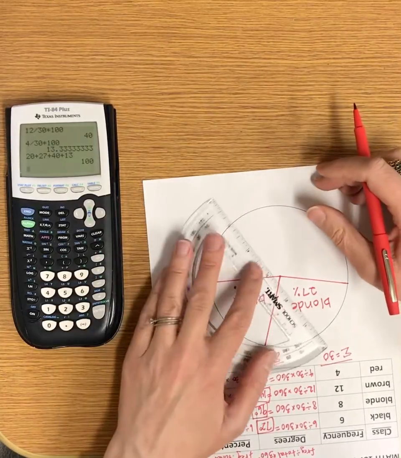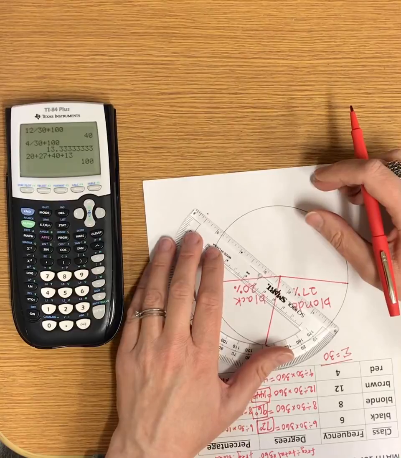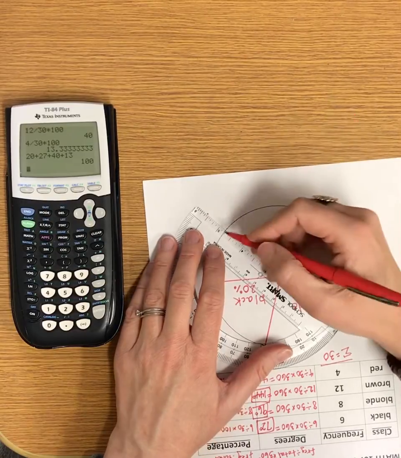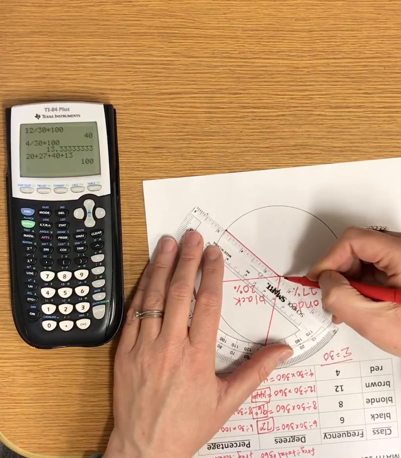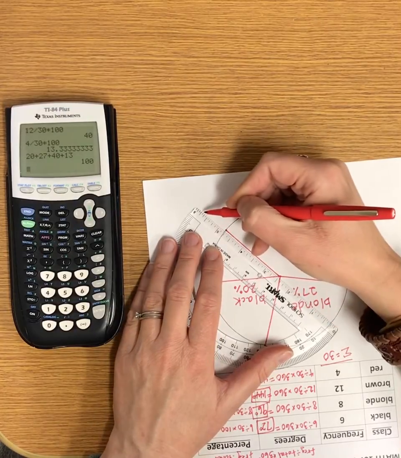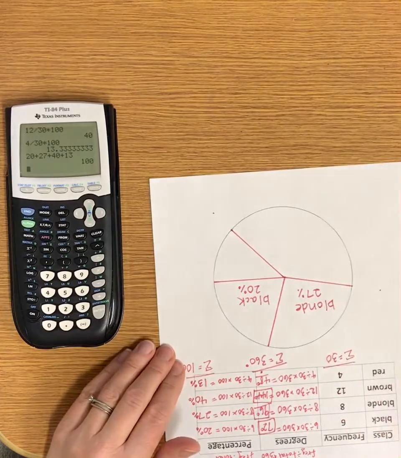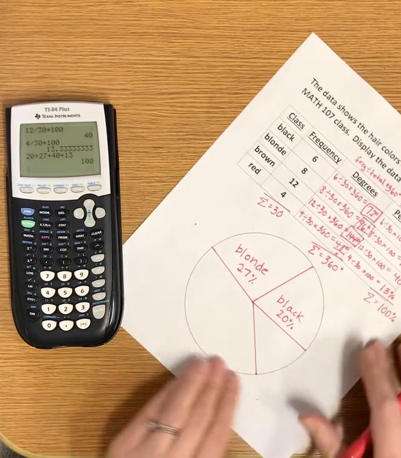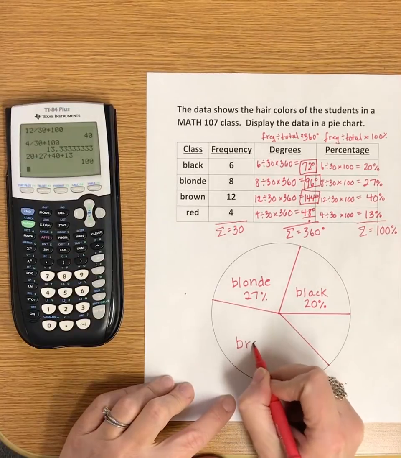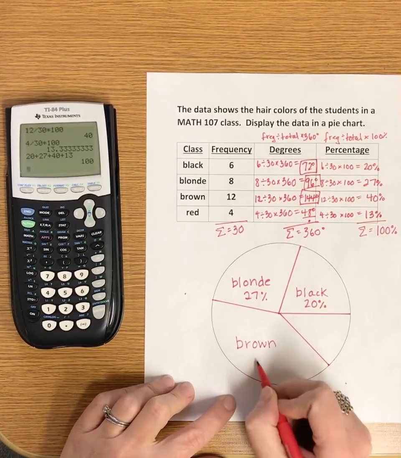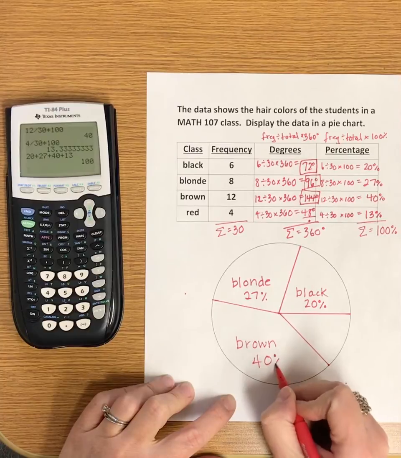Once that's marked, we'll move our protractor, use the flat edge to draw from the center circle to the edge, pointing towards that mark. And we'll label that. That represents the students with brown hair, which was 40% of the class.